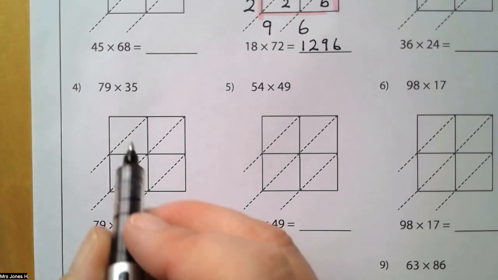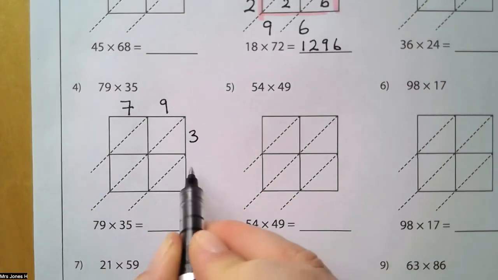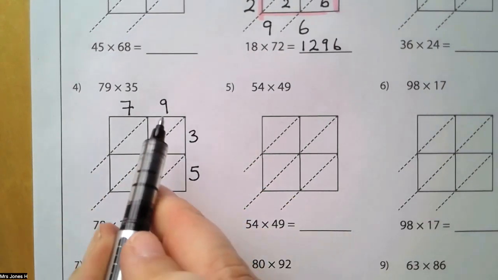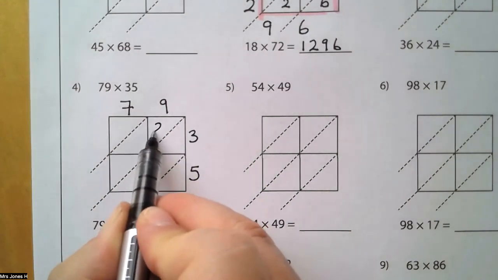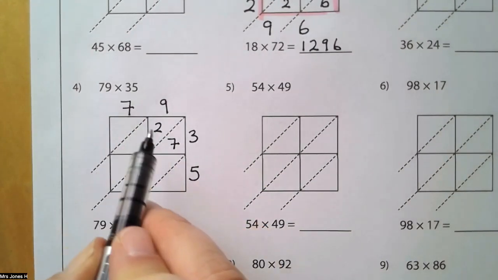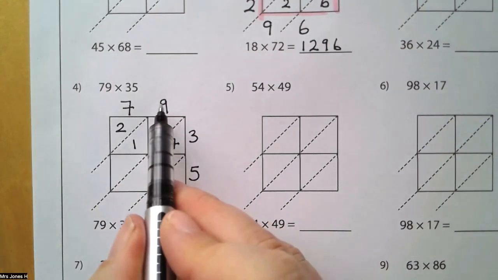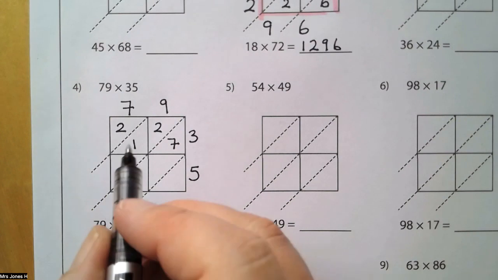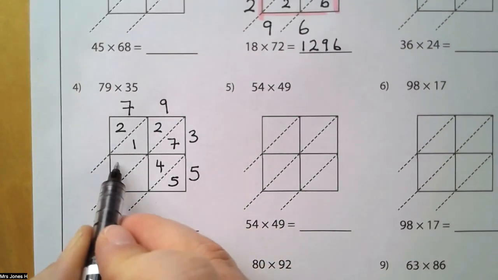This one here, we do exactly the same. 7 and 9, 3 and 5. I'm going to multiply my 9 by the 3 first, which gives me 27. 7 by the 3, 21. So I'm multiplying. 9 multiplied by 5. And 7 multiplied by 5.